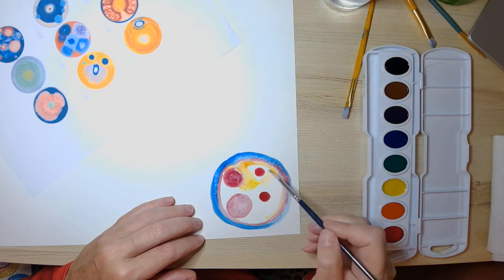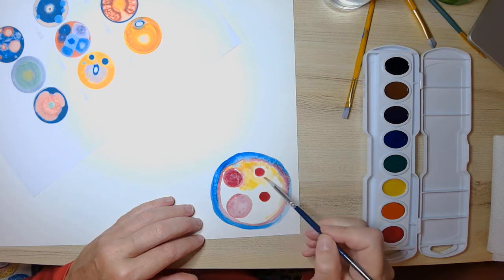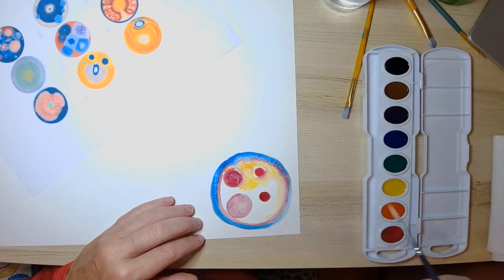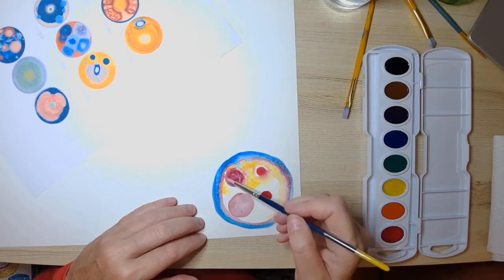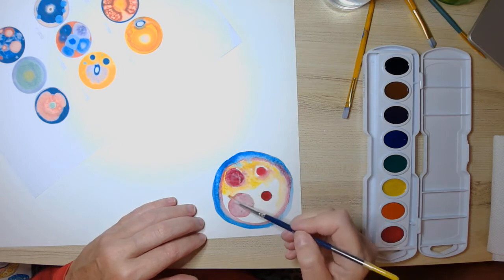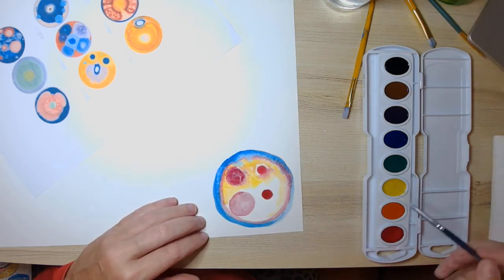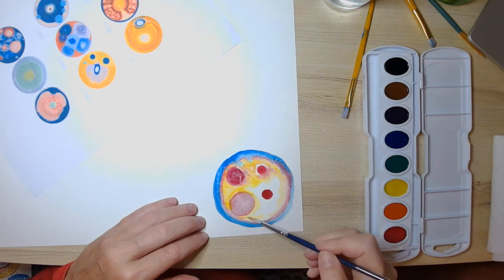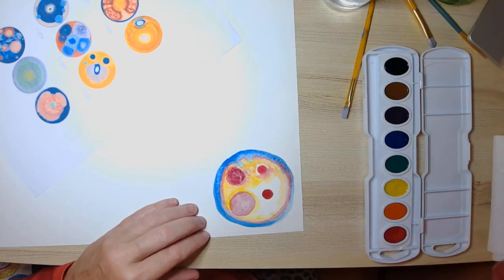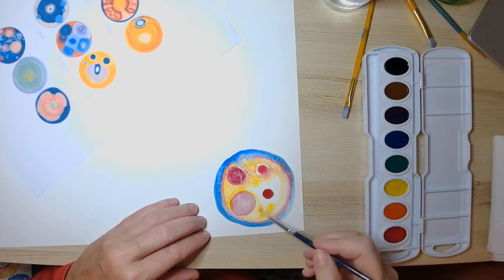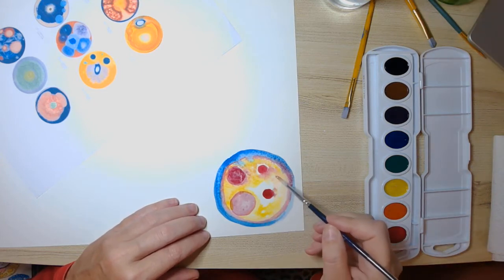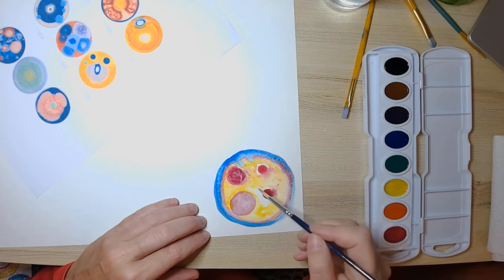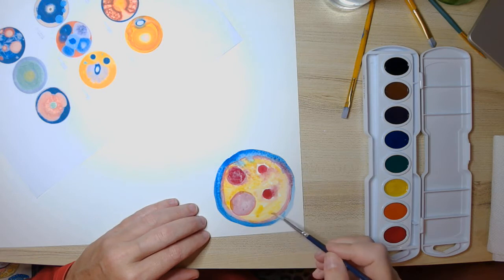If the yellow hits the blue, it'll create green, or blue-green, or yellow-green. I like how it looks when they kind of run together. All right, then I would let that one dry.